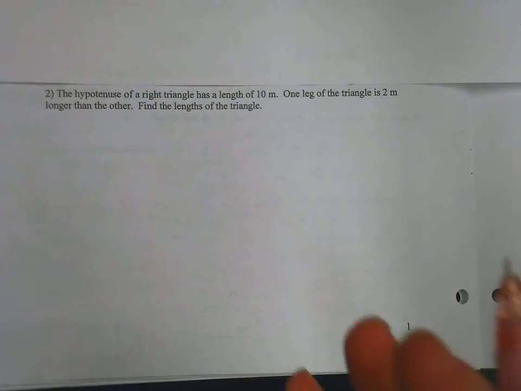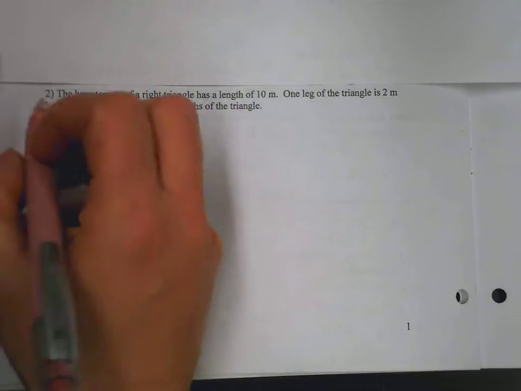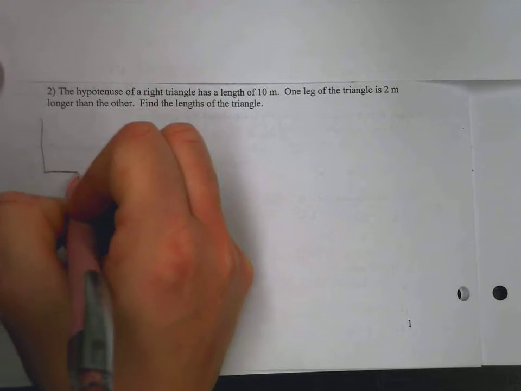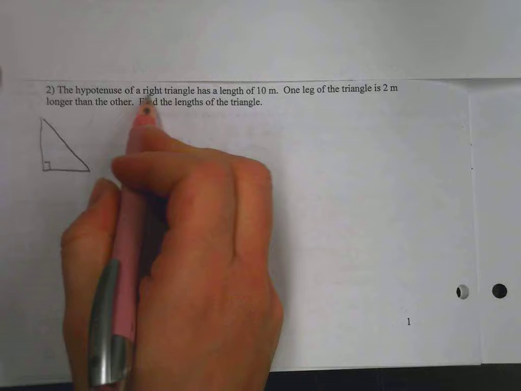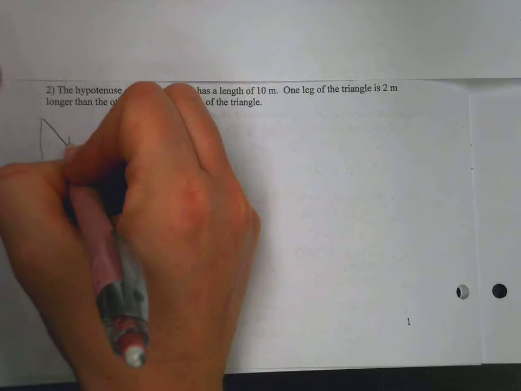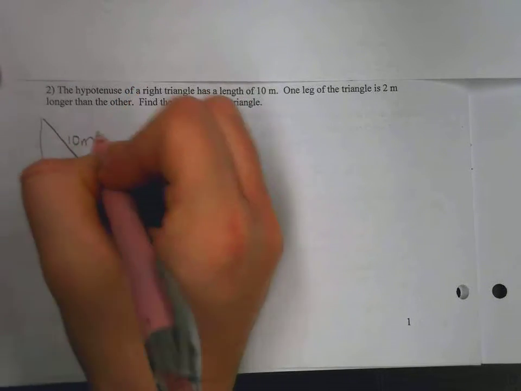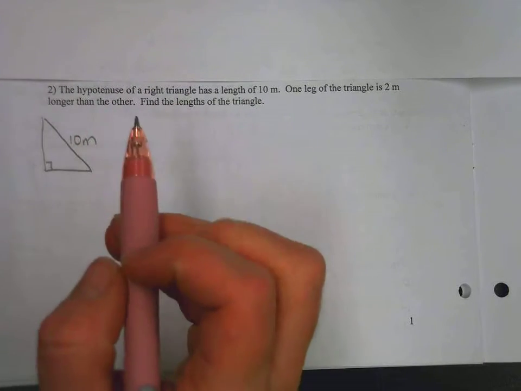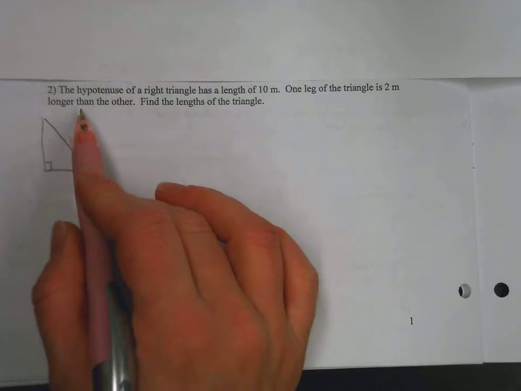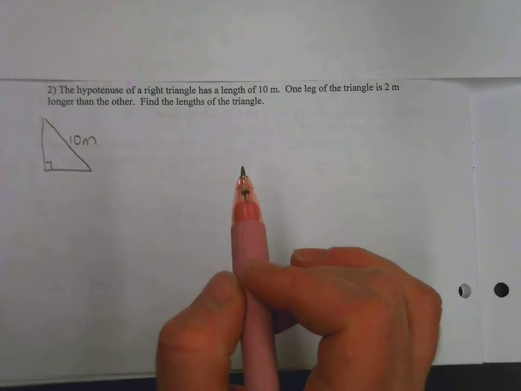So always try to get a visual of what the question is asking. So let's draw this right angle triangle. It says the hypotenuse of the triangle has a length 10 meters, so we know this is 10. And then it says one leg of the triangle is 2 meters longer than the other. So this gives me information about one leg, but I don't have any other information about the other leg.